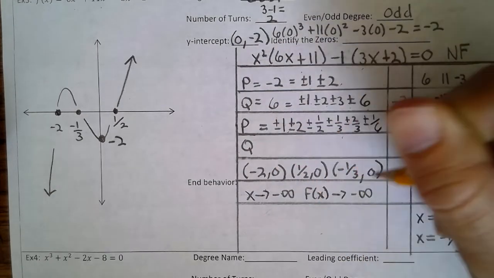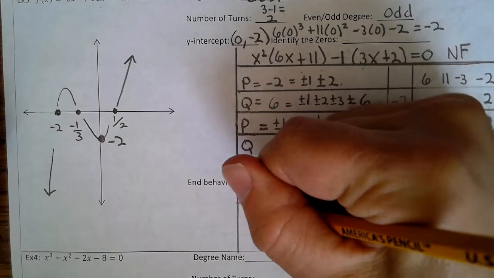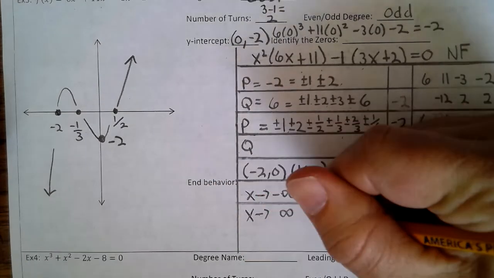All right, go ahead and finish up example 3. All right, now let's take a look at example 4.